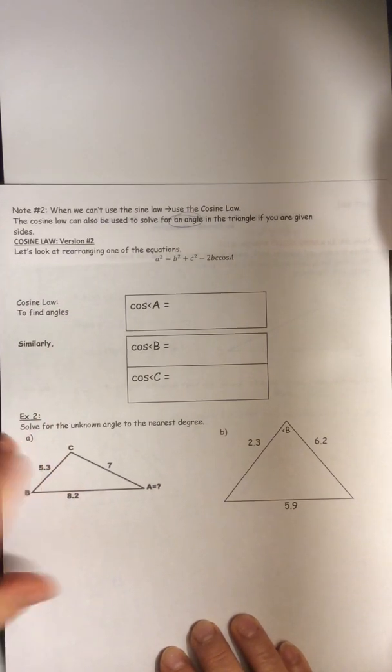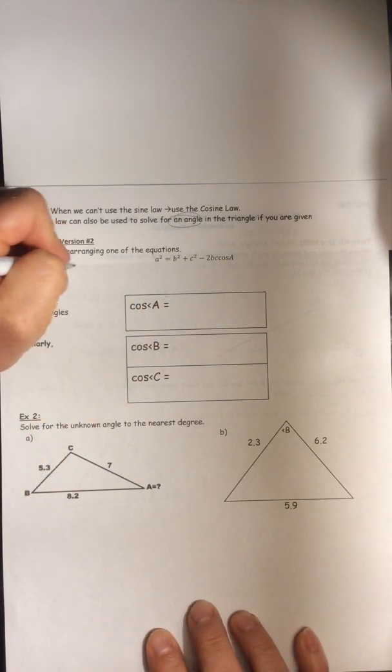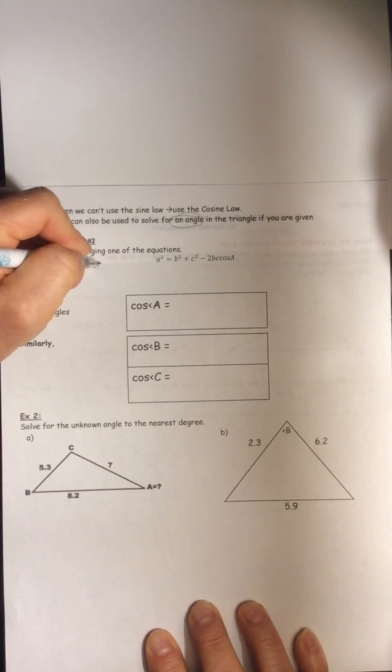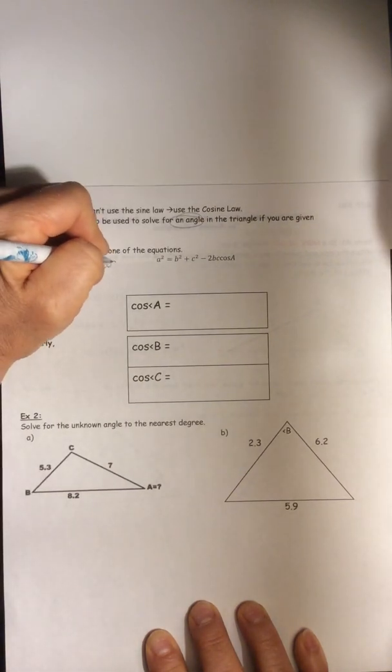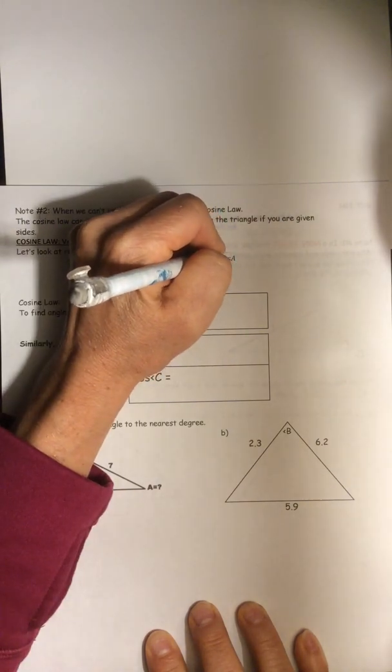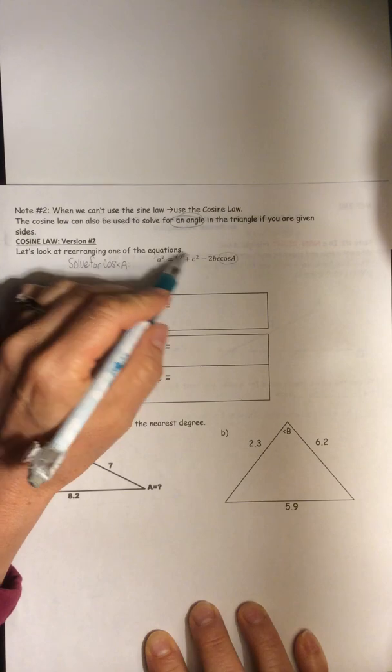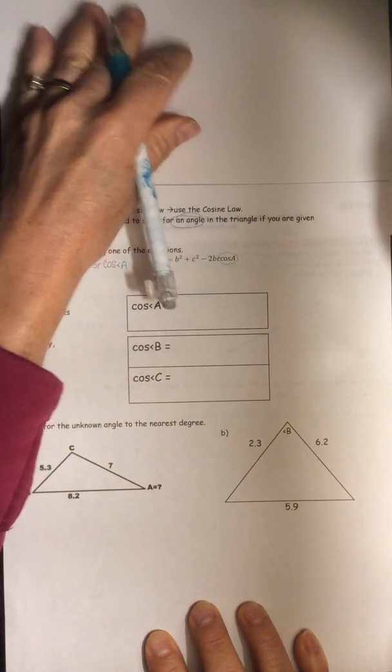So if I rearrange this, solve for cos angle A. That's what I'm going to do, okay? So I'm solving for this. In doing so, I have to move the b squared and the c squared over.